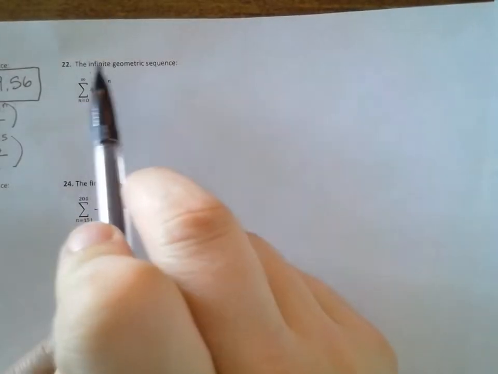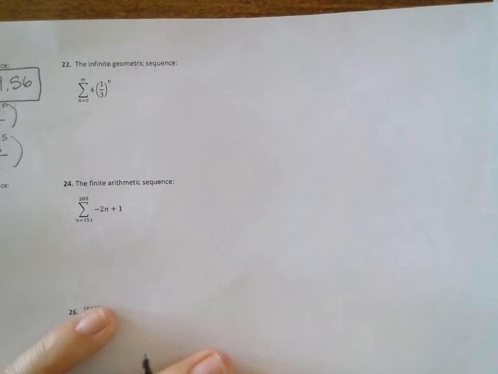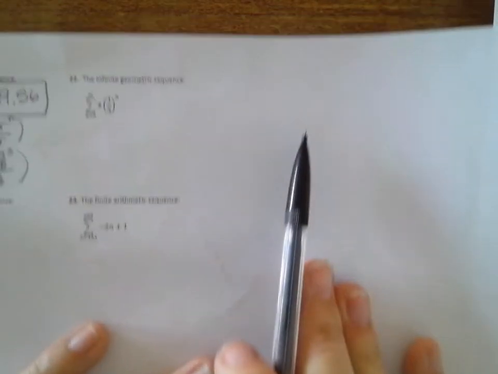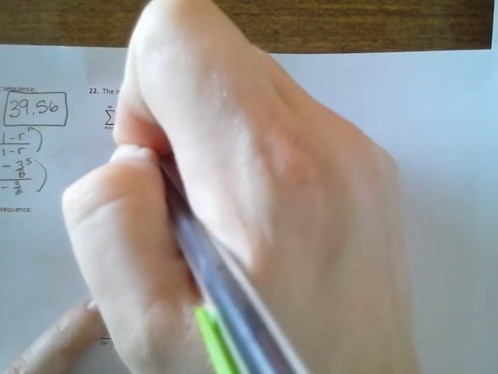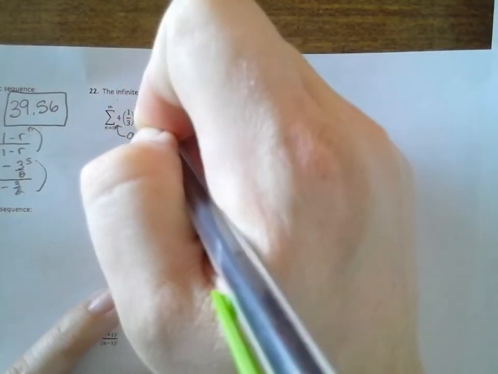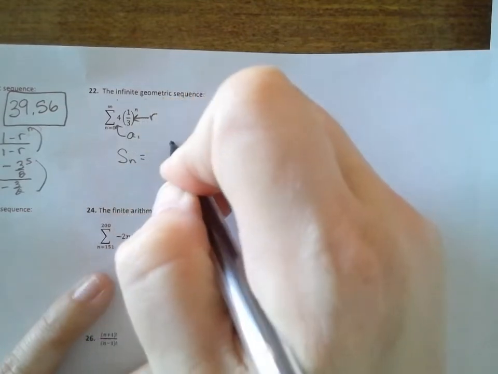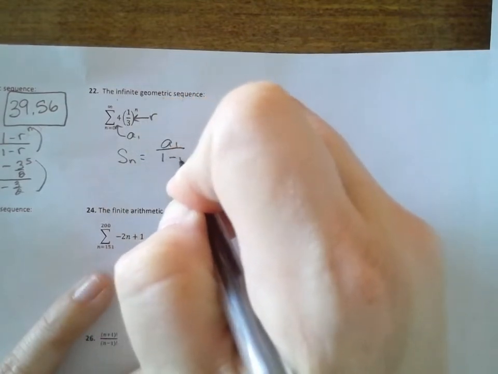Number 22, this is an infinite geometric sequence. So again, you do have a formula on your formula chart. Look at the last one. Again, this is my a sub 1. This is my r value. So the sum for an infinite geometric sequence is a sub 1 over 1 minus r.